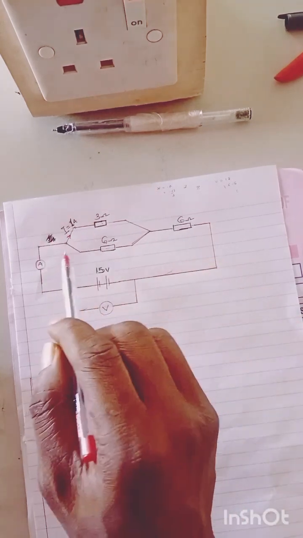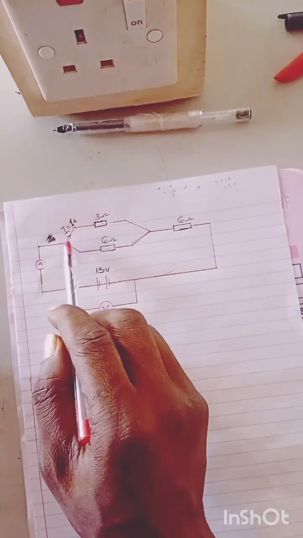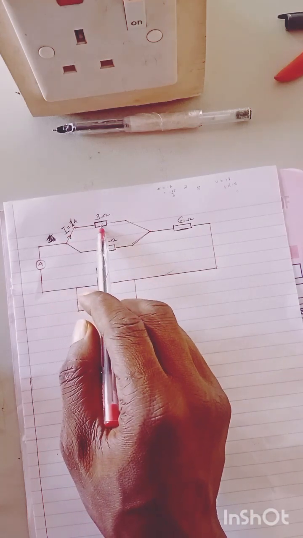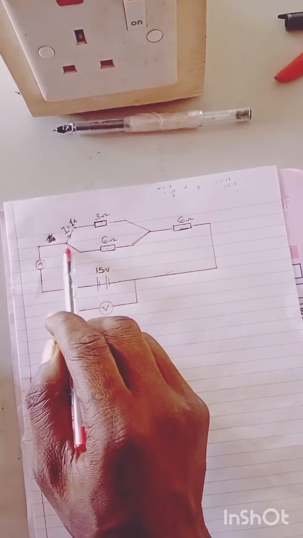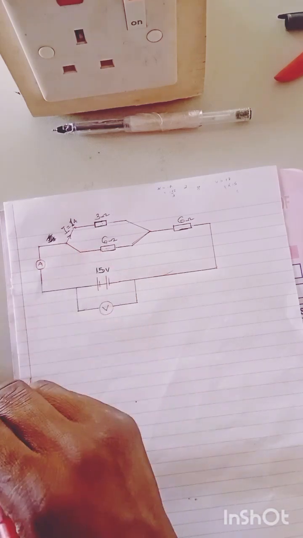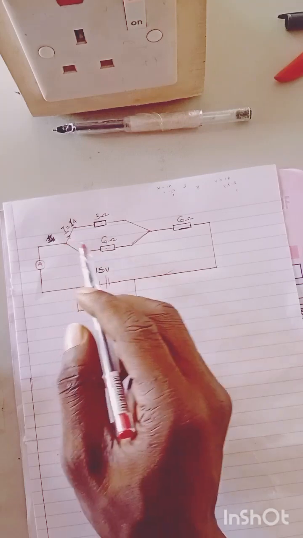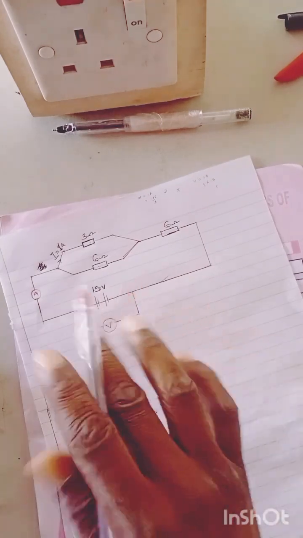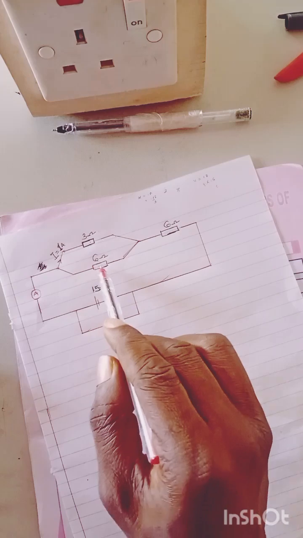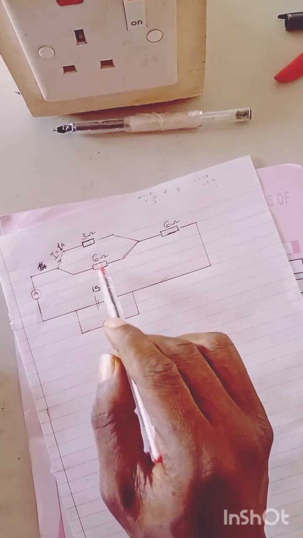So we'll be calculating the current. We can see in this diagram that 1 ampere is the current entering this 3 ohms resistor. Then the current entering this 6 ohms resistor is yet to be known. So what do we do to get the current entering the 6 ohms resistor? One thing we should know is that the voltage across the 3 ohms resistor has to be equal to the voltage across this 6 ohms resistor.